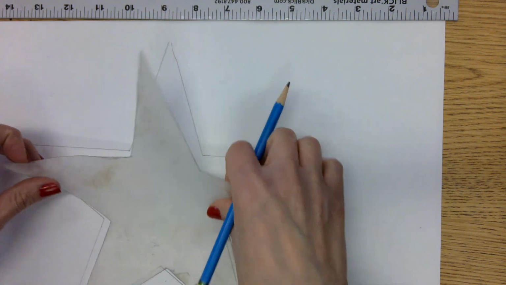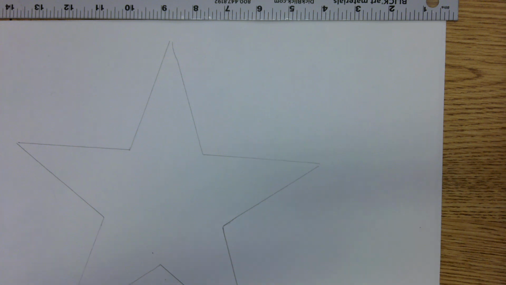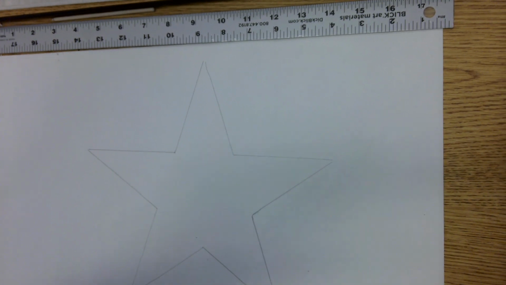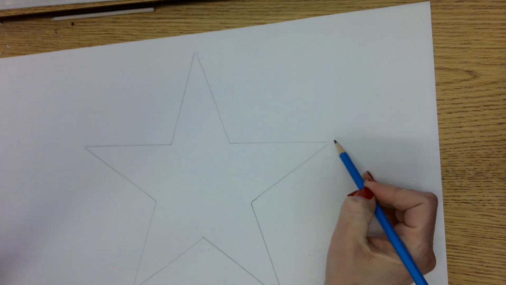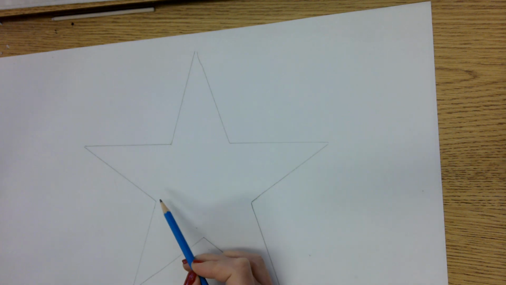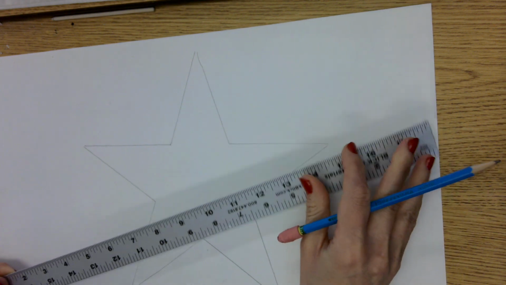Last section. Okay, so now we need to make it three-dimensional. In order to make it three-dimensional, what we're going to do is we're going to connect all the peaks and the valleys. So the pointy part of the star is the peak, and then these indented parts are what we're going to call the valley.